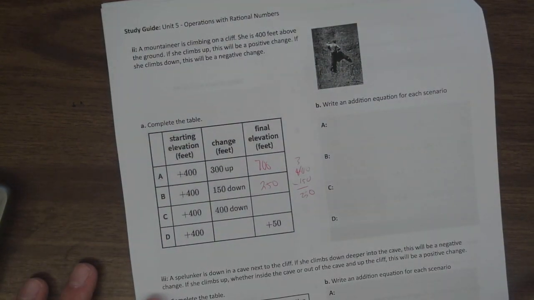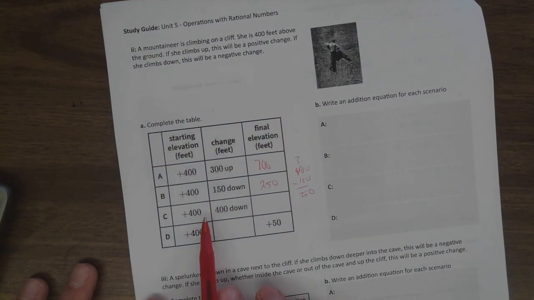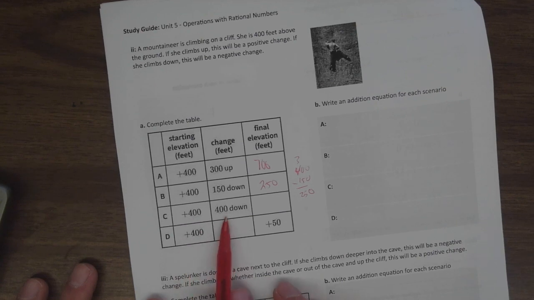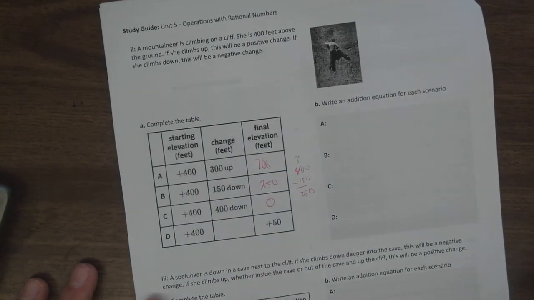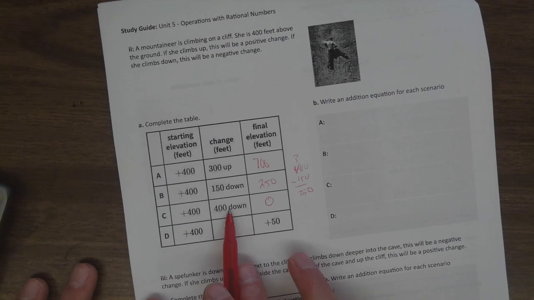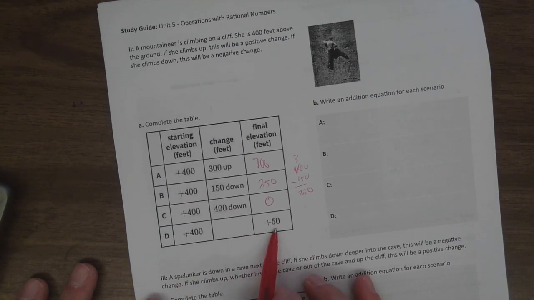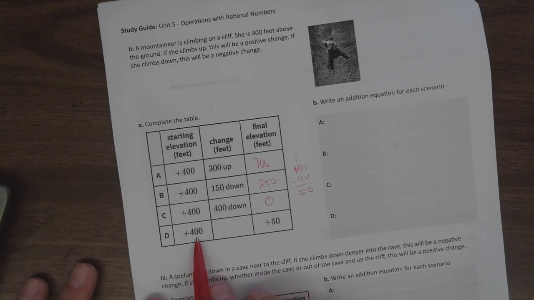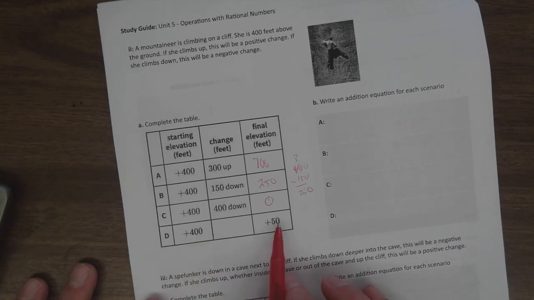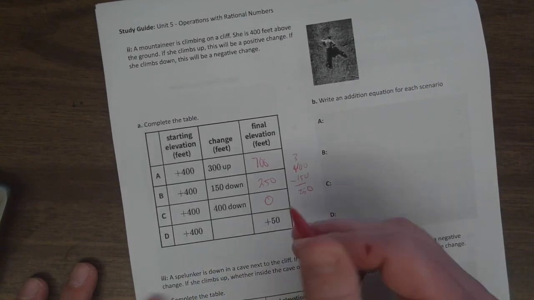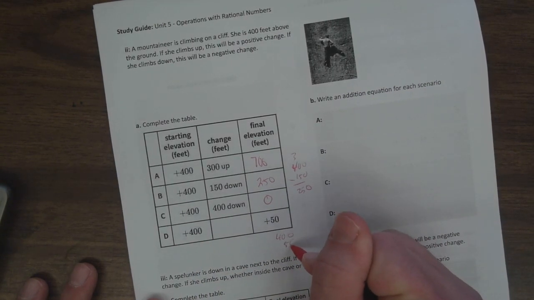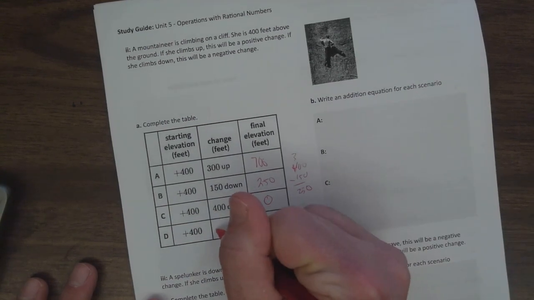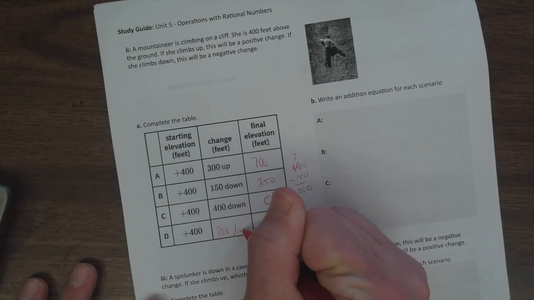And so now you keep going, 400 feet up, 400 feet down, you're just at sea level, right? These are additive inverses. And then here you end up at 50 feet above sea level. So how much did you have to go down, right? And you know you're going down because 400 is bigger than 50 feet. You can either do it in your head or maybe just quickly do this on the side. Bam. You went 350 feet down.